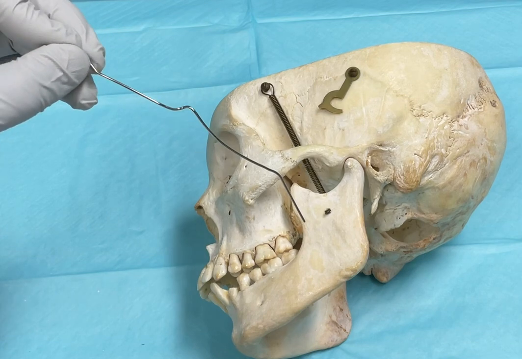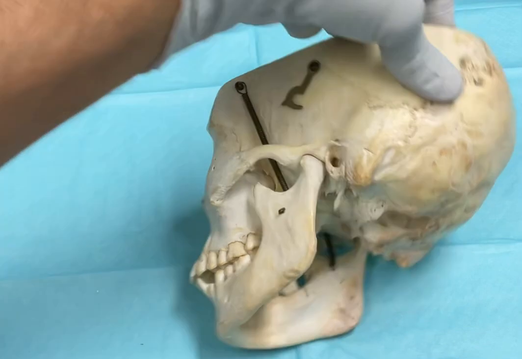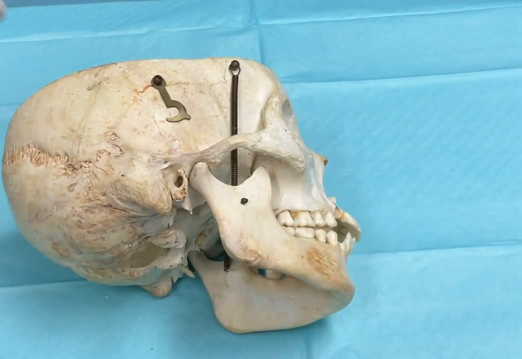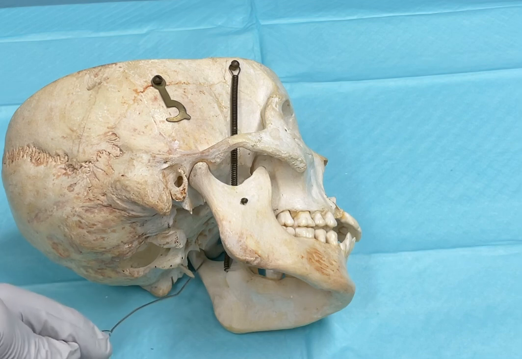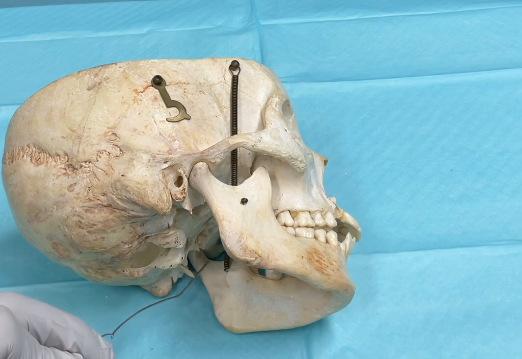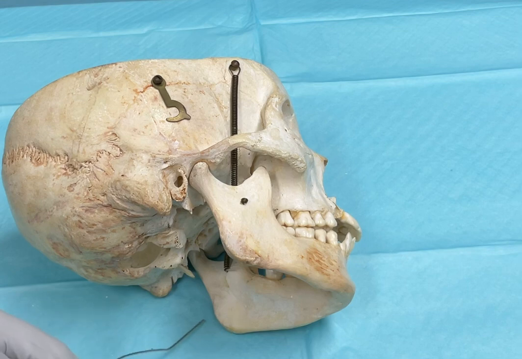Then on the inner aspect is the lateral pterygoid that attaches to the pterygoid fossa and the inner condyle, and that comes from the lateral pterygoid plate. And on the inner angle is the medial pterygoid, which also comes from the lateral pterygoid plate with the medial side of it.